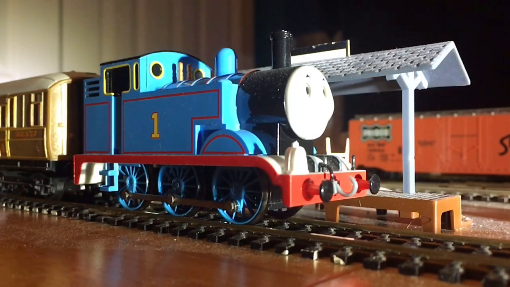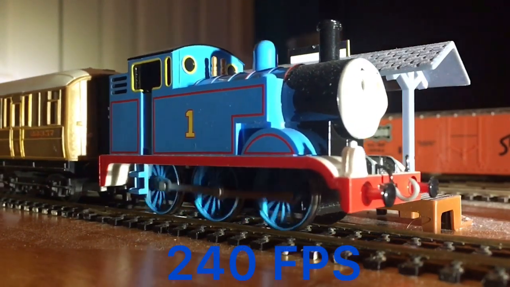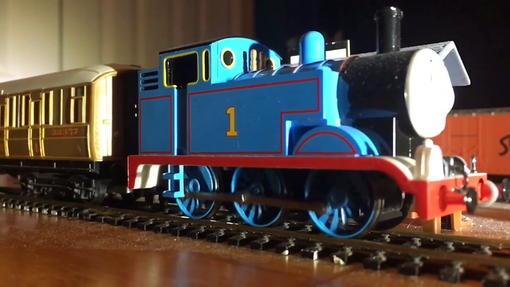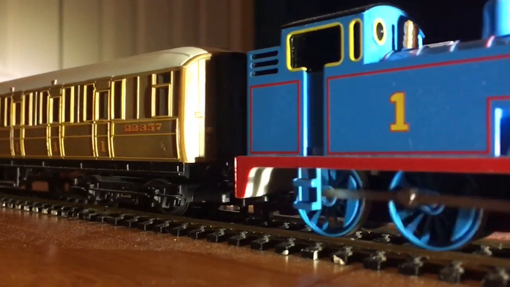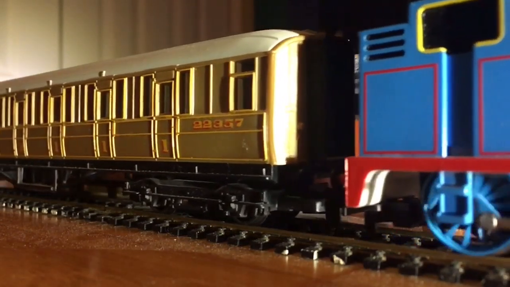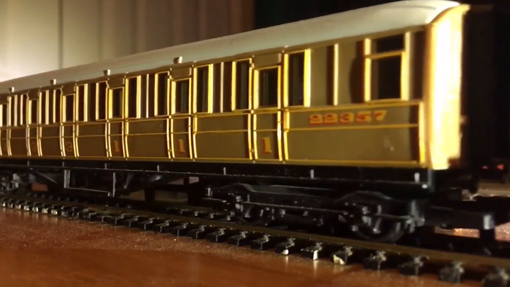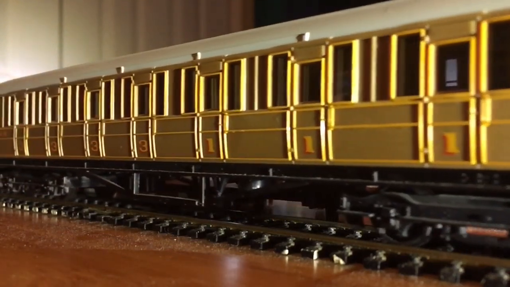Now we are at 240 frames per second, and you can see that the image is starting to become much clearer. You won't see much detail from what I just said, but you will see the detail that is in this footage, and the difference is just absolutely amazing.